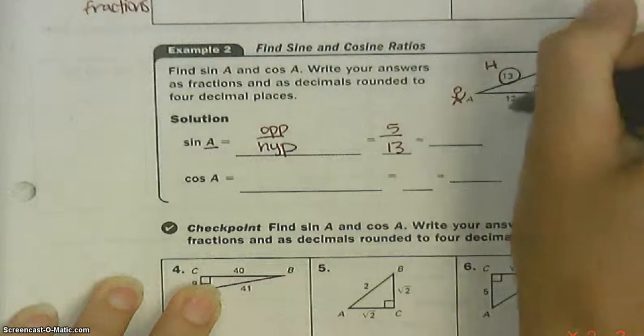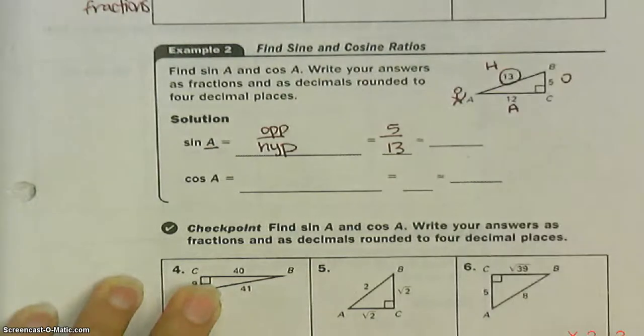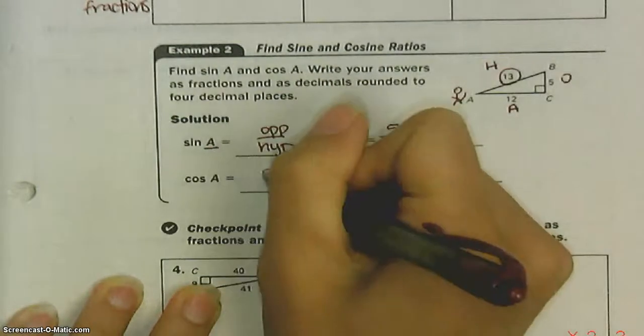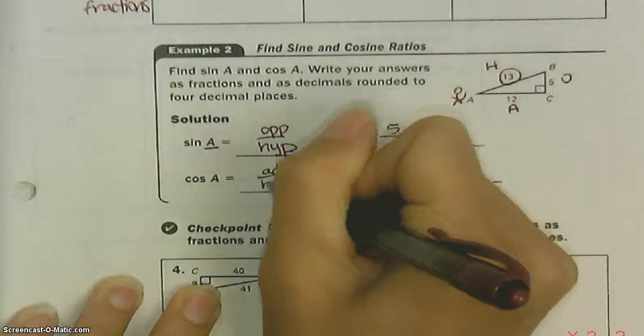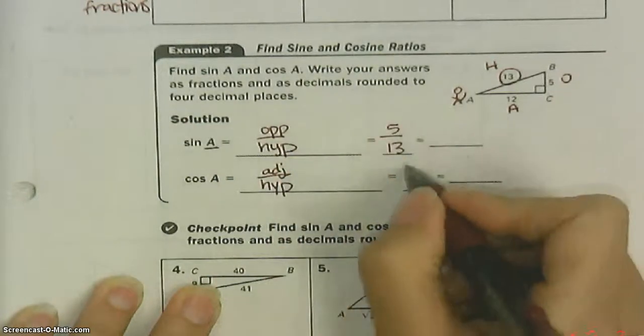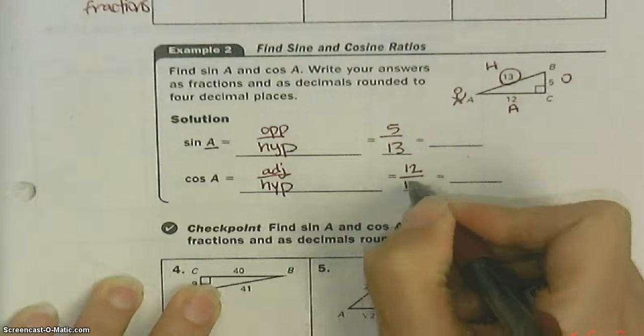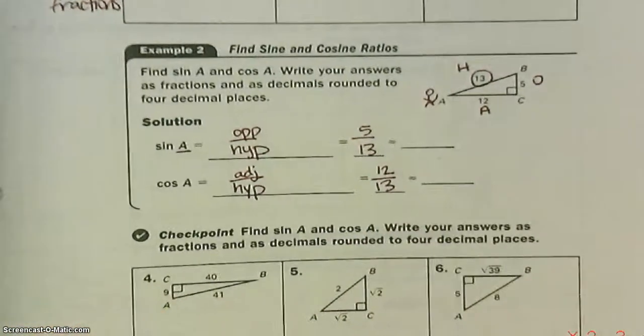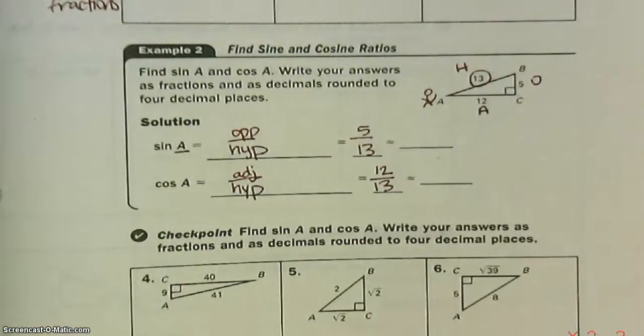So here's opposite, here's adjacent. So cosine is adjacent over hypotenuse. So adjacent to us is 12, hypotenuse is 13. Now we can put this in our calculator and give the decimal approximation.